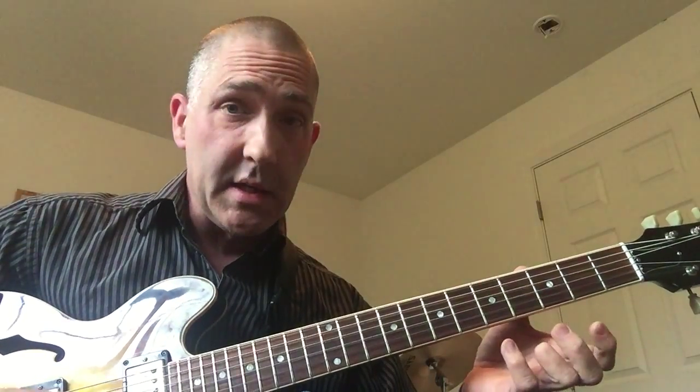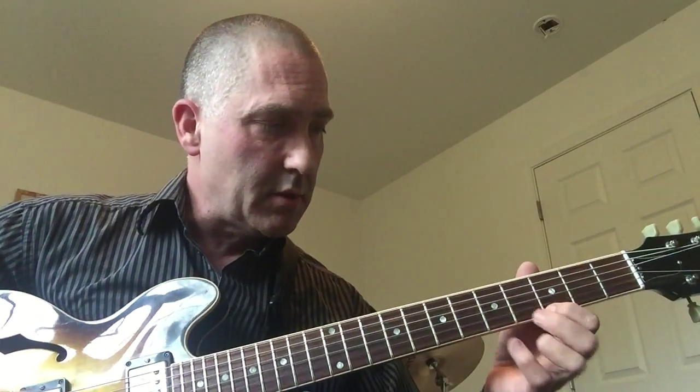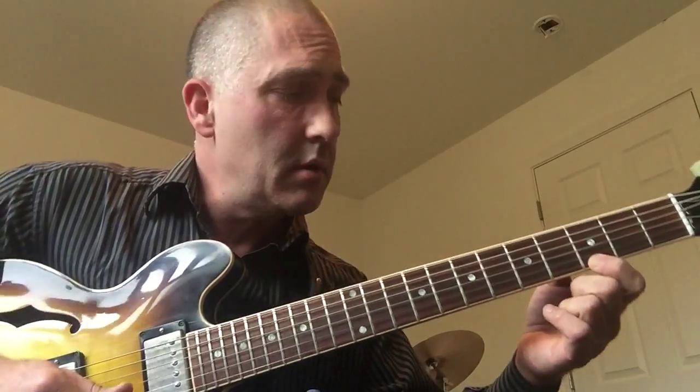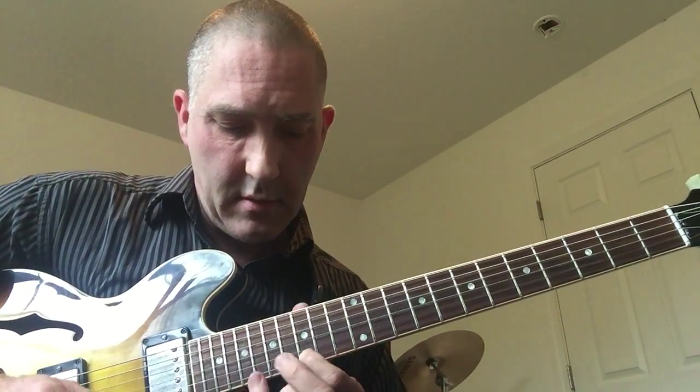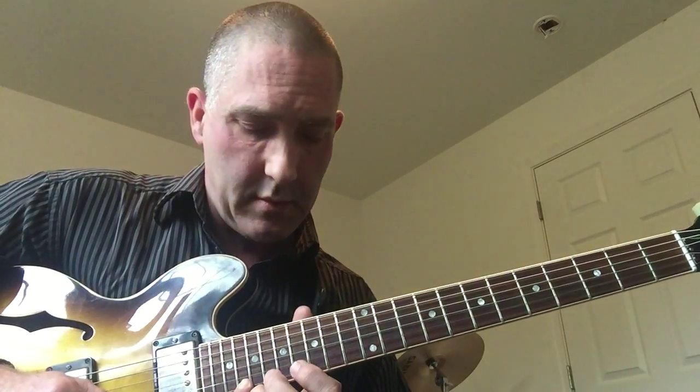So the C, on the high E string, the C minor 7. So we're going to start on the lowest available note, which will be your fifth. Flat 7, root, flat third, fifth, flat 7, root. All right?